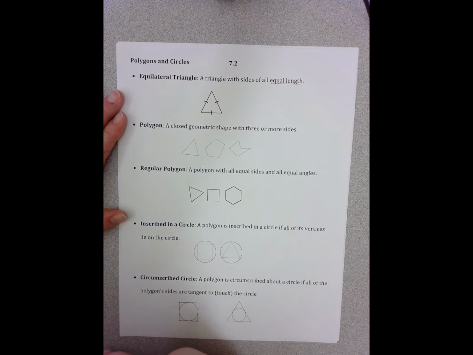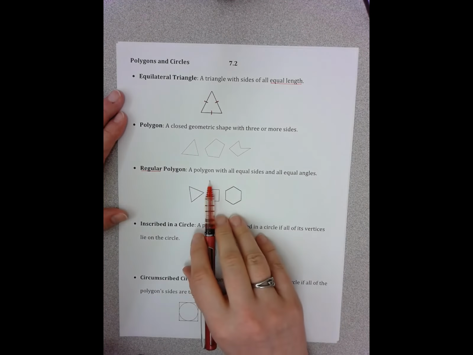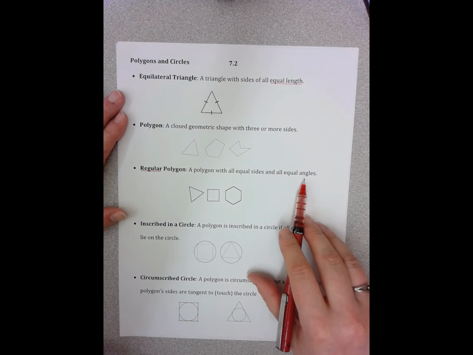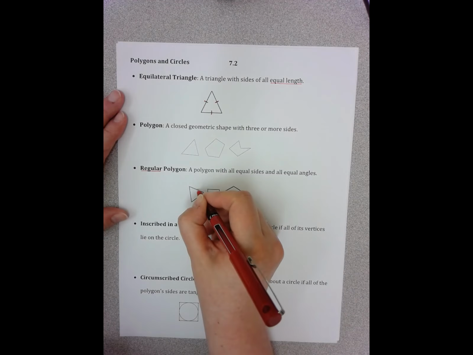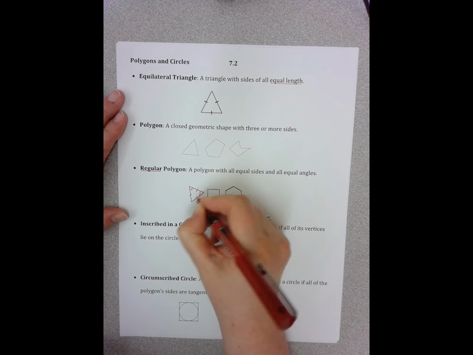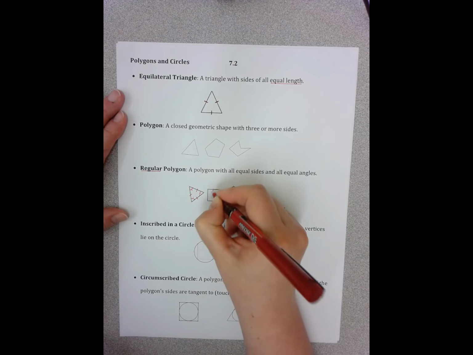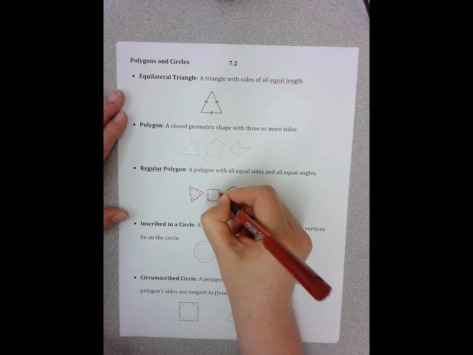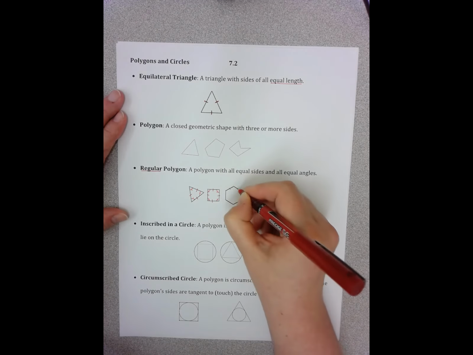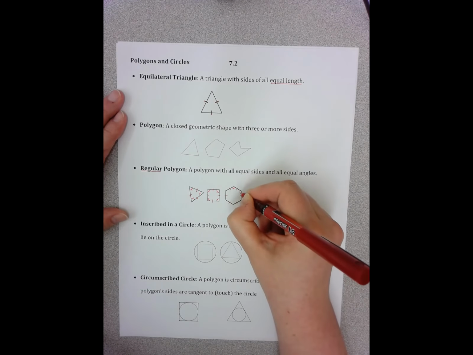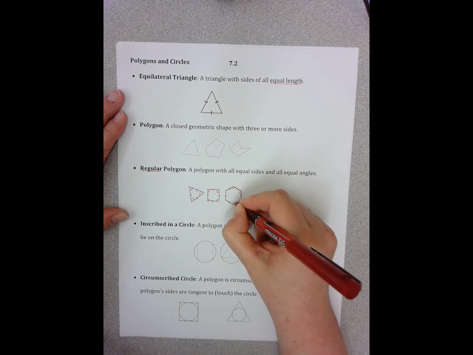Now we have some special kinds of polygons. These are called regular polygons. A regular polygon is a polygon where all the sides are equal length and all the angles are equal measure. And we denote that by saying, hey, look, those are all equal length. These are all equal measure. These are all equal length. These are all equal measure.